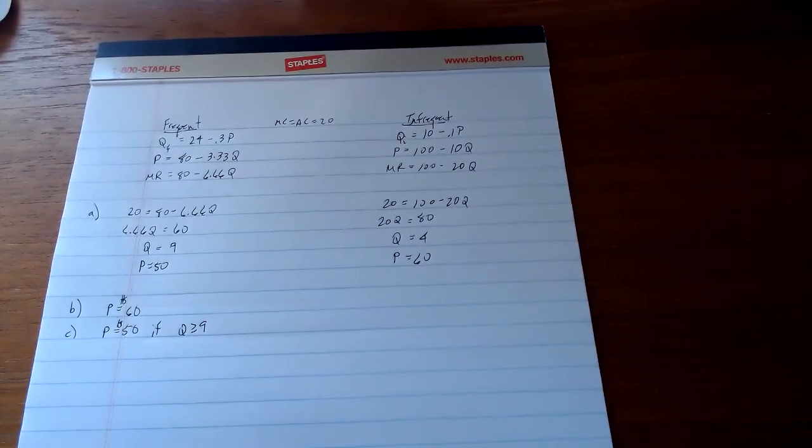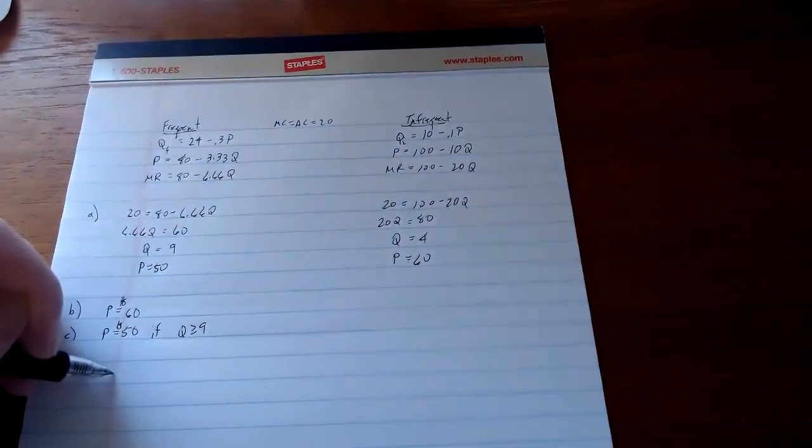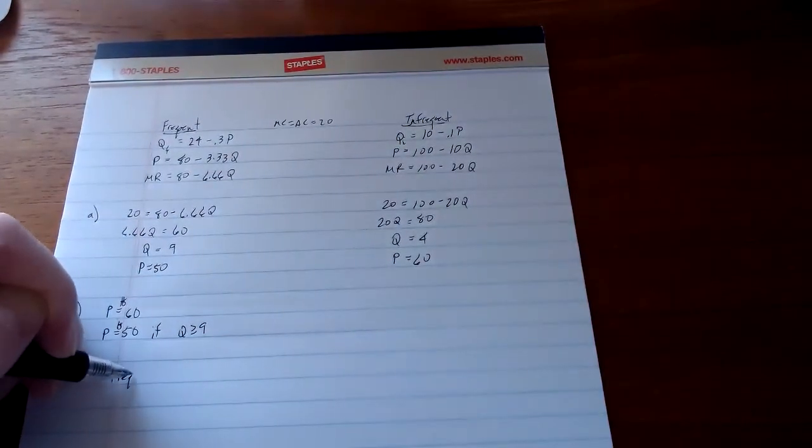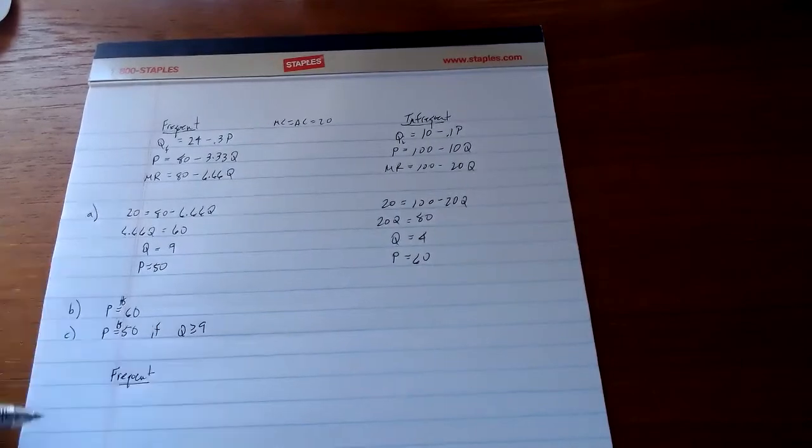Which plan will generate the greatest consumer surplus for frequent golfers? The individual around plan or the discount plan? So let's draw a picture of this. So for the frequent golfers, here's what we have.